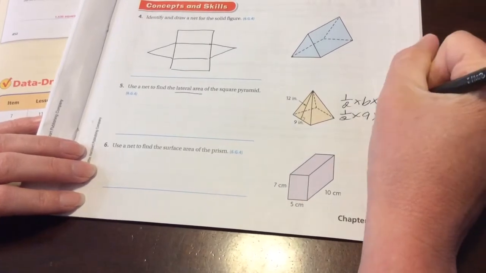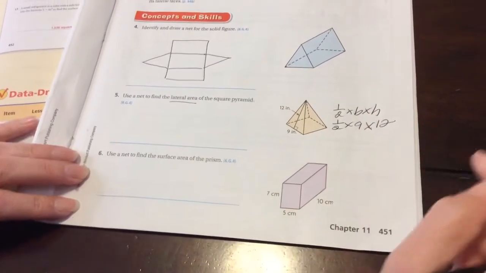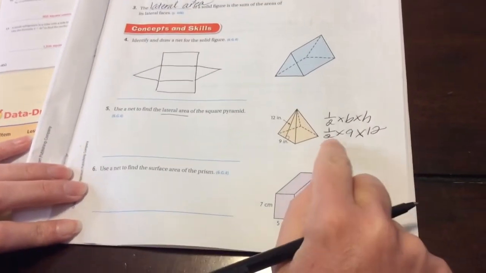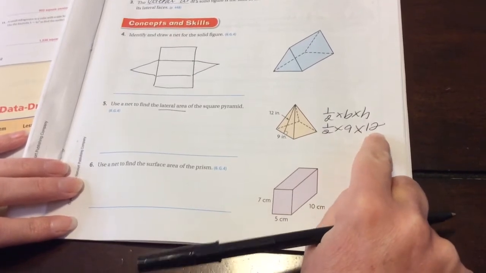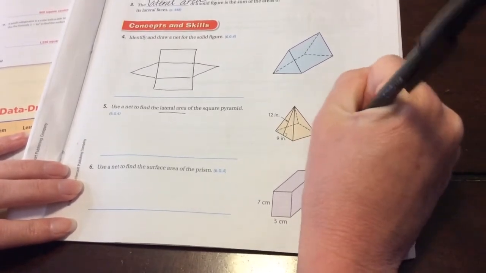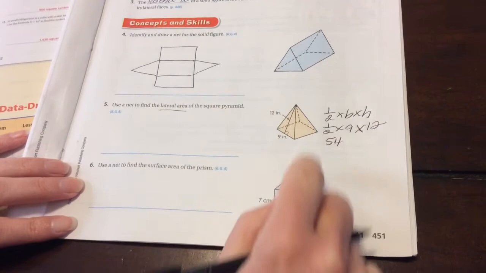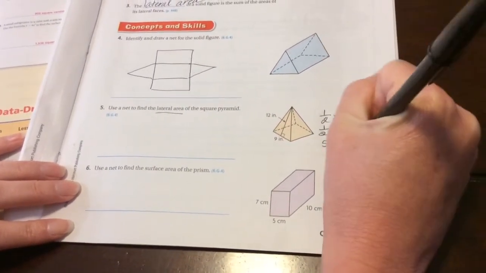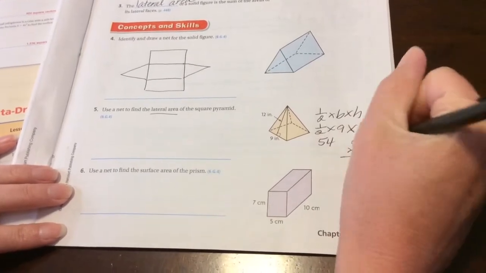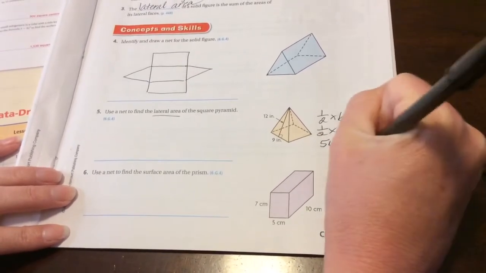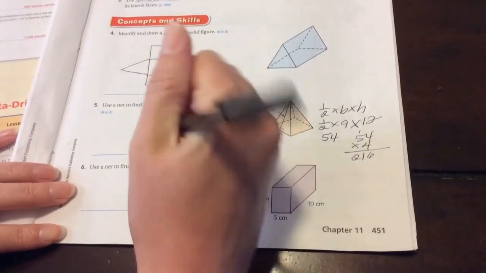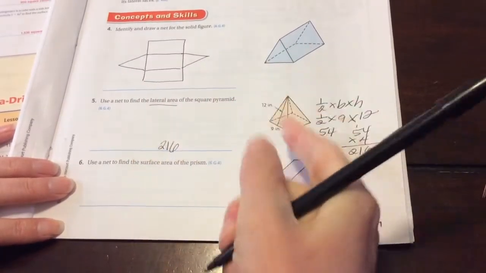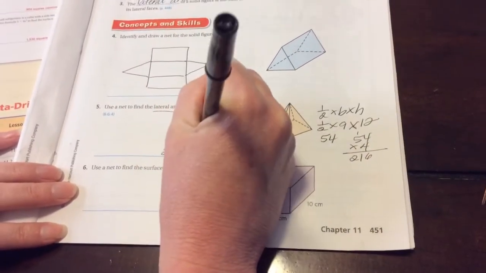And then I don't have to worry about order when I'm multiplying. So I'm just going to go half of 12 is 6, and then 6 times 9 is 54. And then I have 4 of those because it's a square on the base. So there's 4 of those triangles. So it's going to be 216, and then it's inches squared.